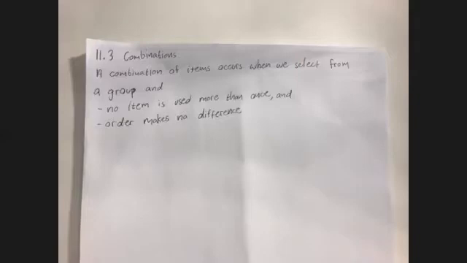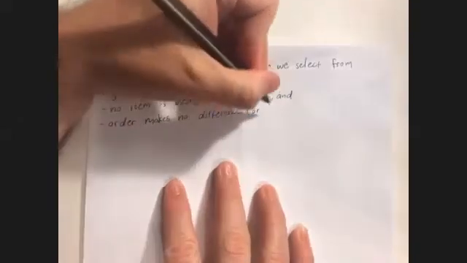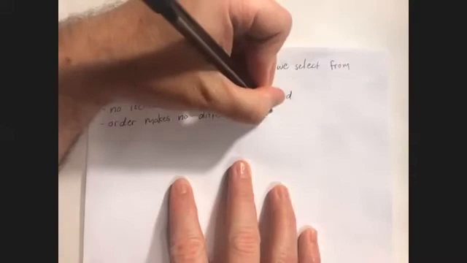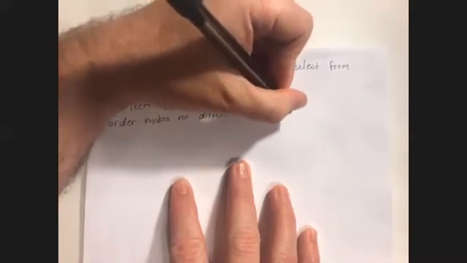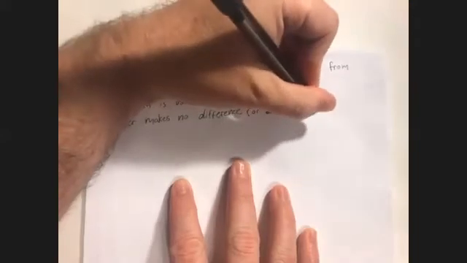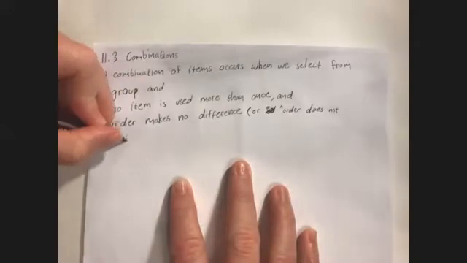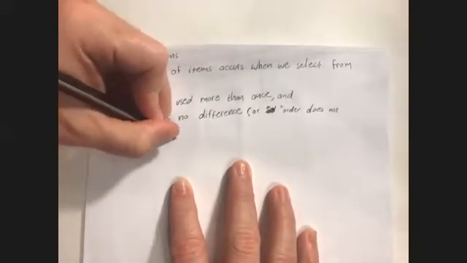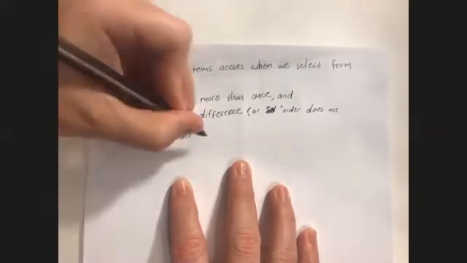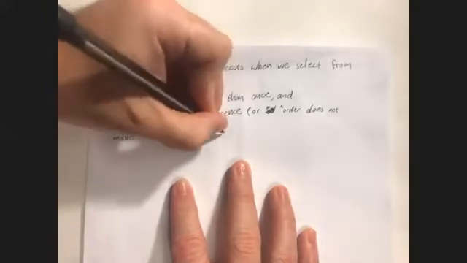No item is used more than once, and the order makes no difference, or the book may say order does not matter, or maybe order isn't important. Something along those lines.